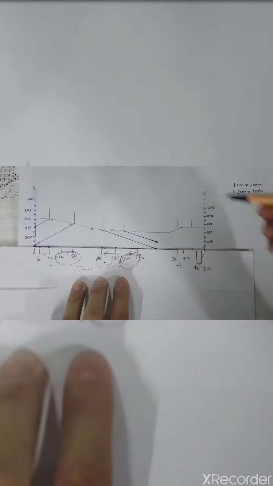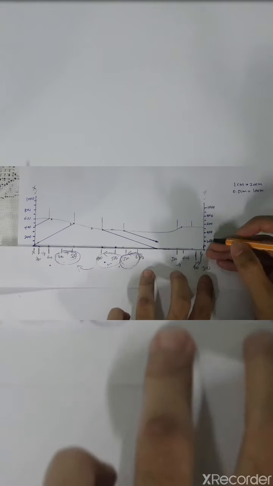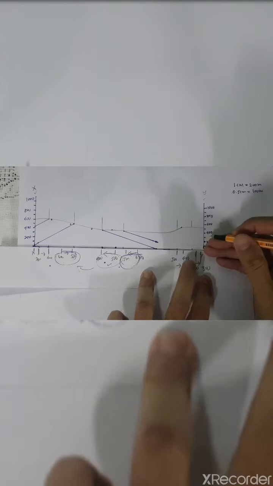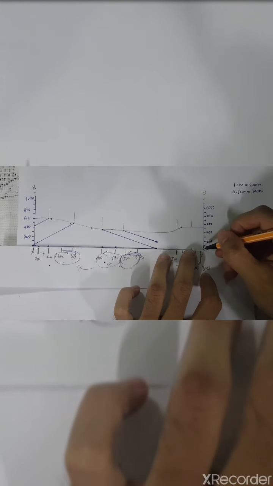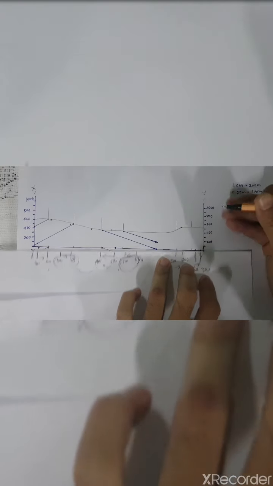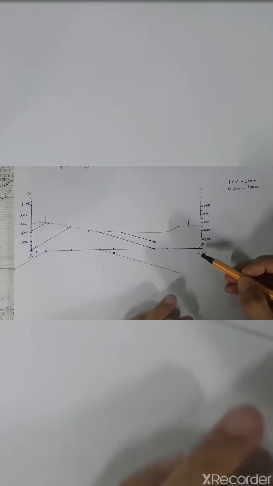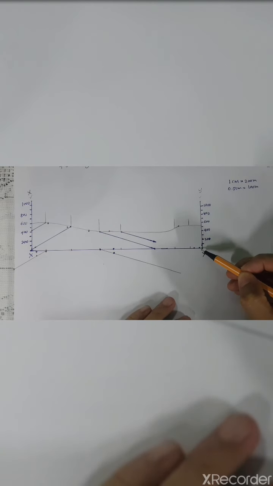Just do one of this boundary lane. For the last one, just take the 400s and 300s, here and here.